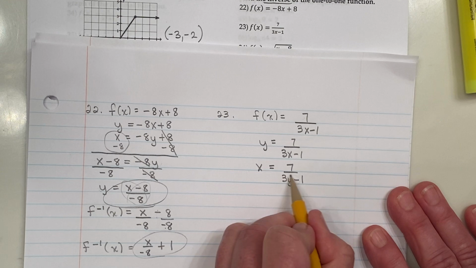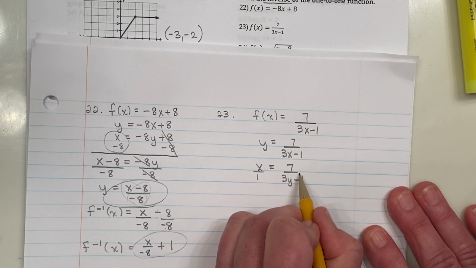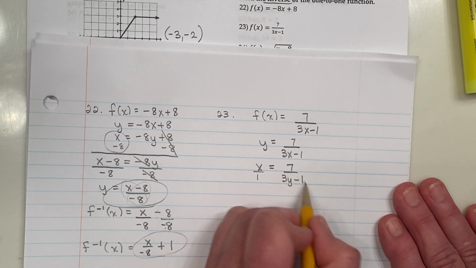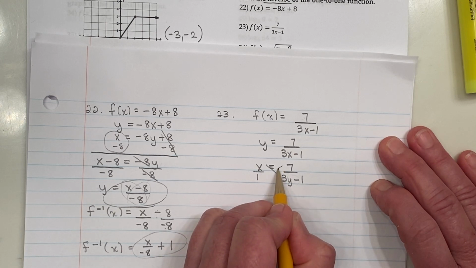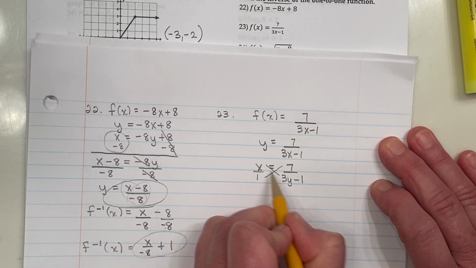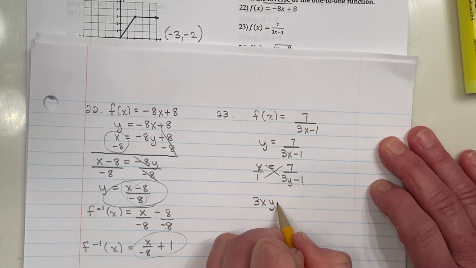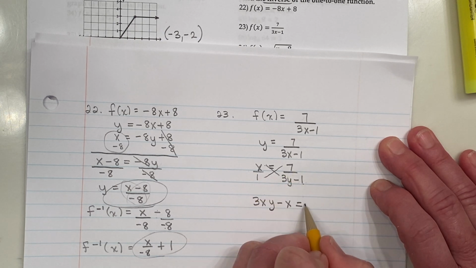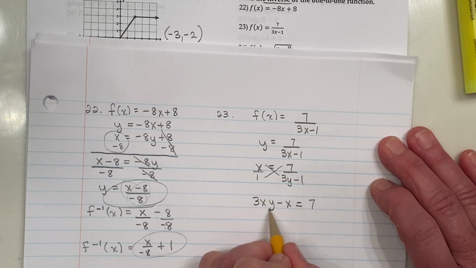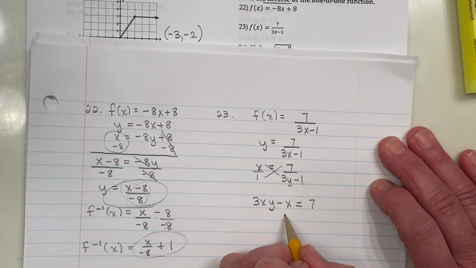To solve for the new y, our approach when we have a situation like this with a fraction was to cross multiply. So let's multiply x by both these terms. So 3xy, and then x times minus 1 is minus x equals, and the other cross product is 7. To solve for the new y, let's add this x to the other side. We don't need it over here.